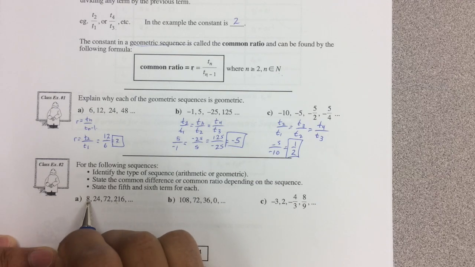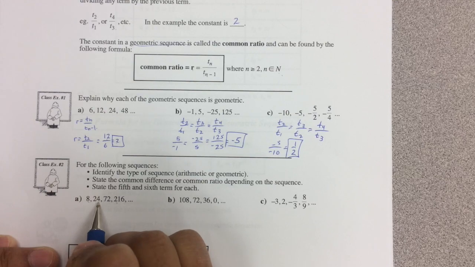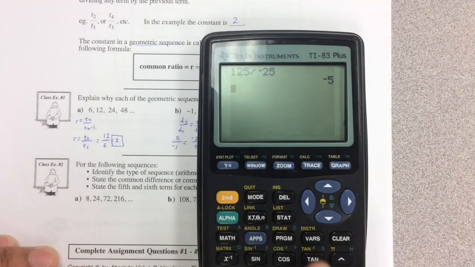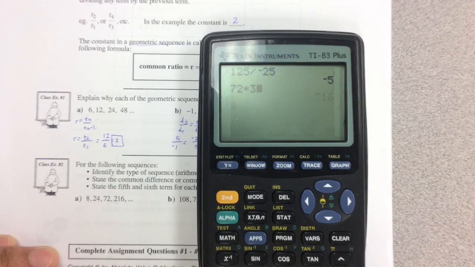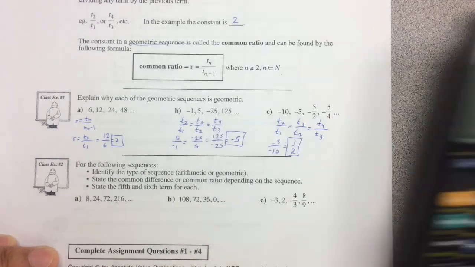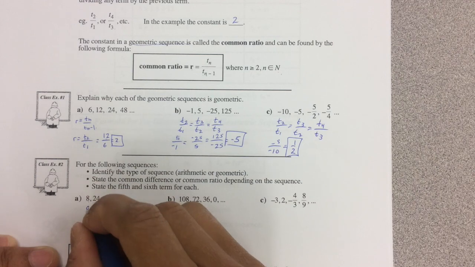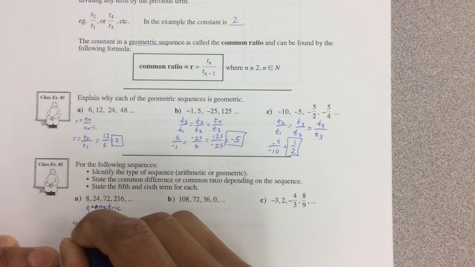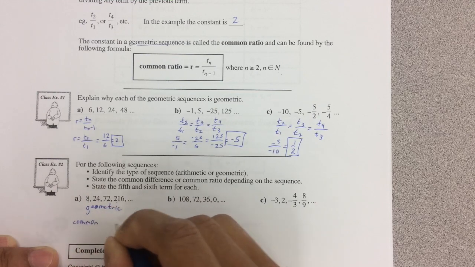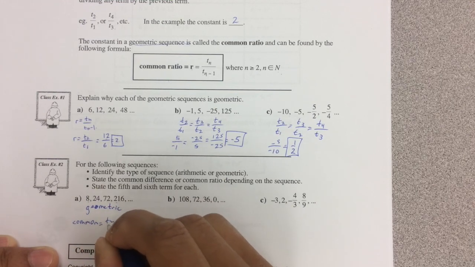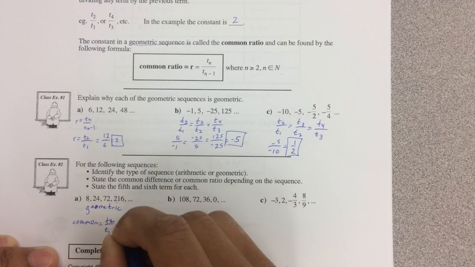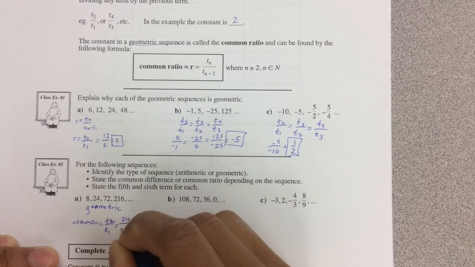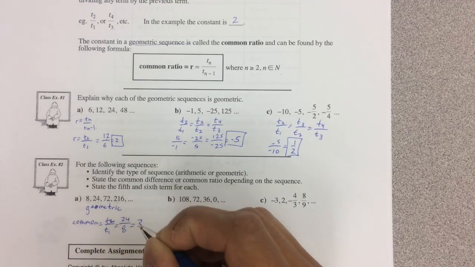Well, I know that 8 times 3 is 24. I also know that 24 times 3 is 72. And if I were to go 72 times 3, we're going to get 216. So this one is, in fact, geometric. And my common ratio is equal to T2 divided by T1, which is equal to 24 divided by 8, or 3.